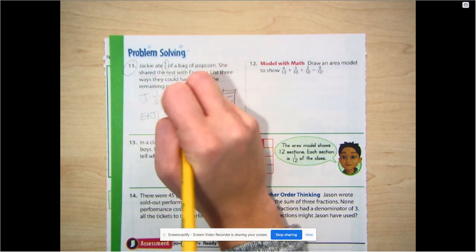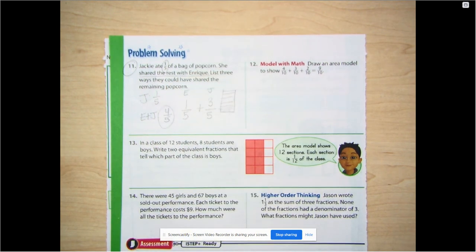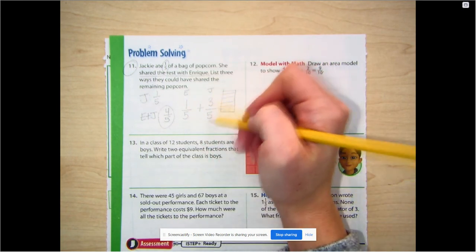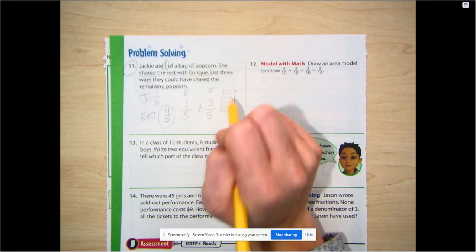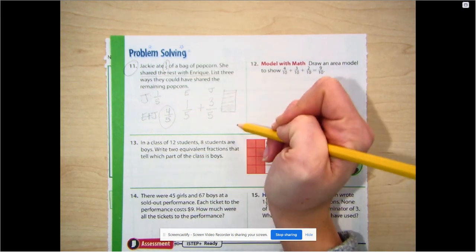And the answer is this, guys. We know that there are only 2 people in our problem here. Enrique is eating some and Jackie is eating some. We don't have any other people joining us, no imaginary friends. It's just 2 people, so we decompose into 2 fractions, okay?